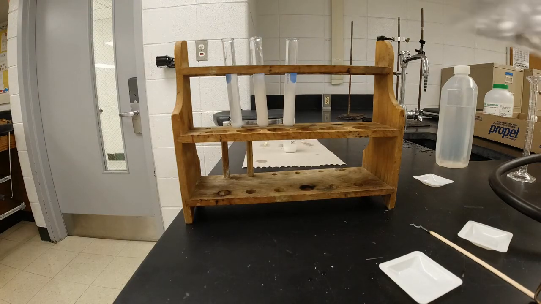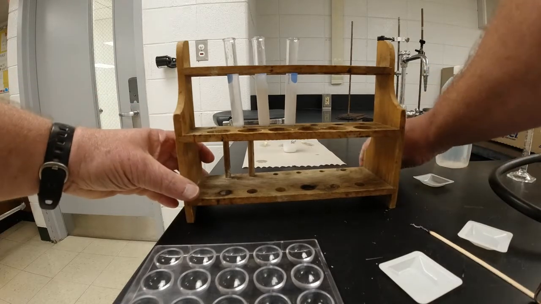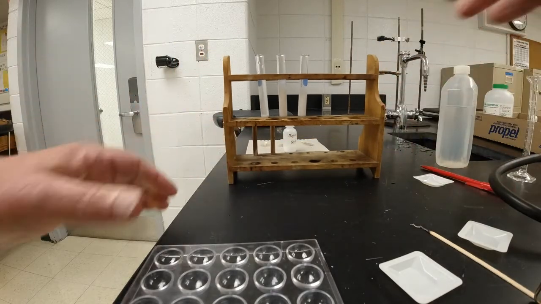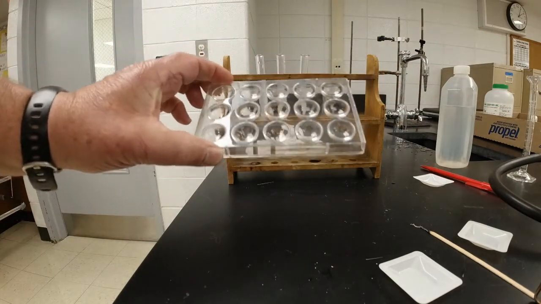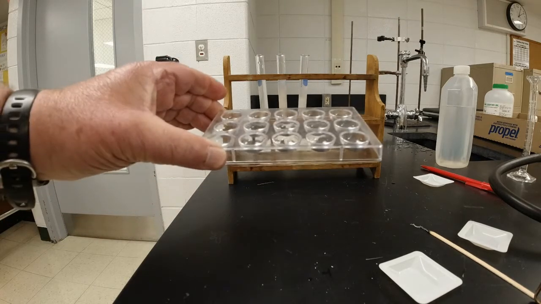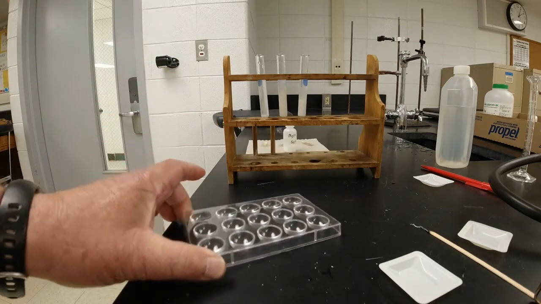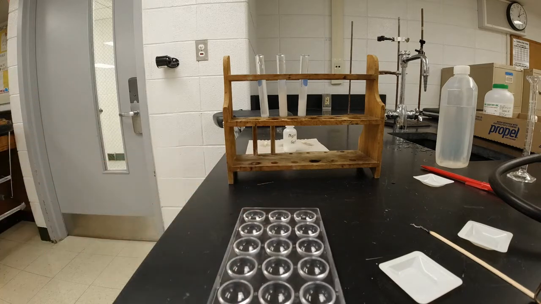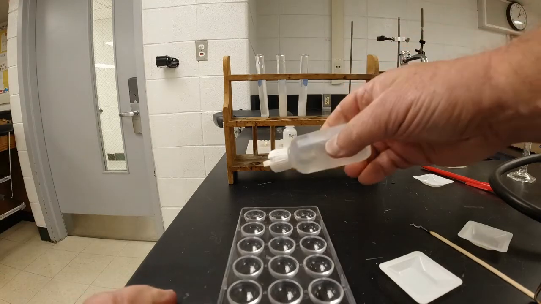And while I'm doing that, I'm going to do this part with a spot plate here. All right, this plastic dish is called a spot plate. And the reason why it's called a spot plate, it's actually got 3 by 5. It's got 15 little dishes in it itself. So what I'm going to do with this, it tells me that I'm going to add 10 drops of each of these solutions to it. So I need 10 drops of magnesium chloride, and I'm going to put that in this one.